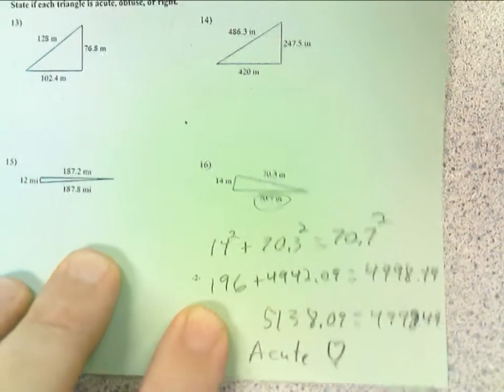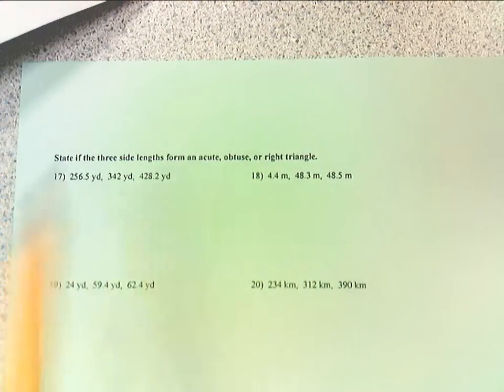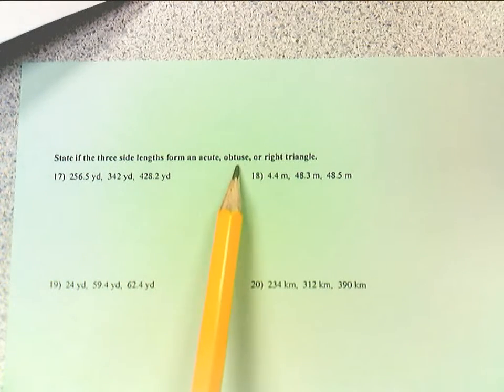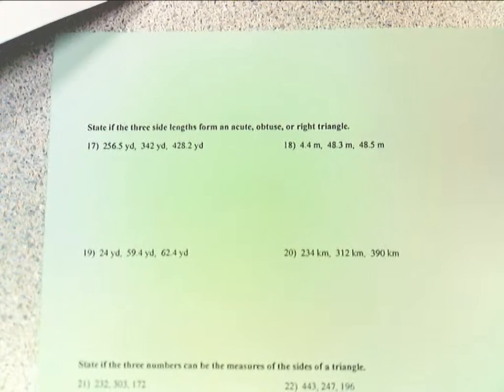Okay? So then on the other side, on the top of the next side, we're going to be doing the same thing. Find if the three side lengths form an acute, obtuse, or right triangle. So we need to circle the longest side first. I'm going to do number 19.